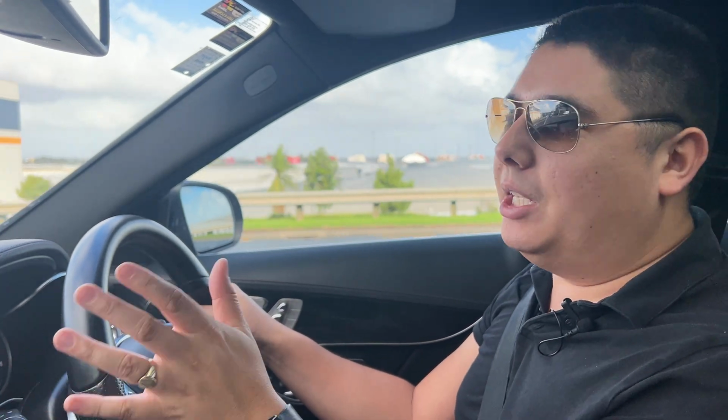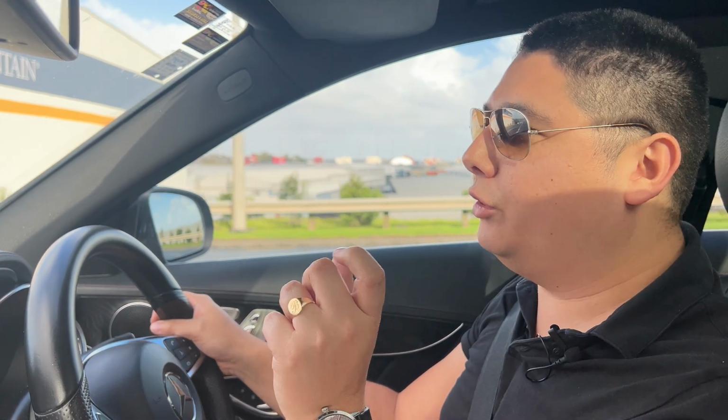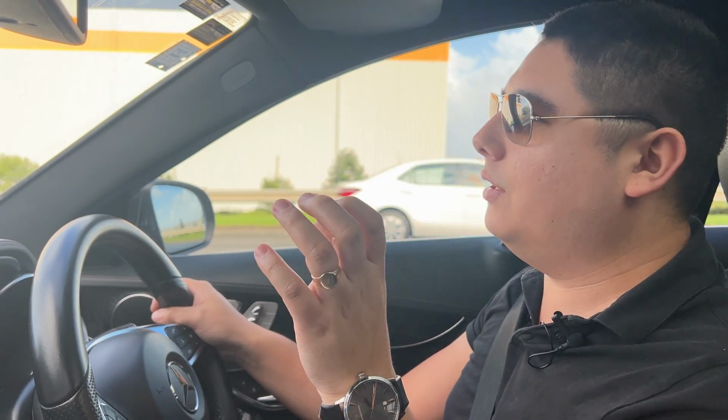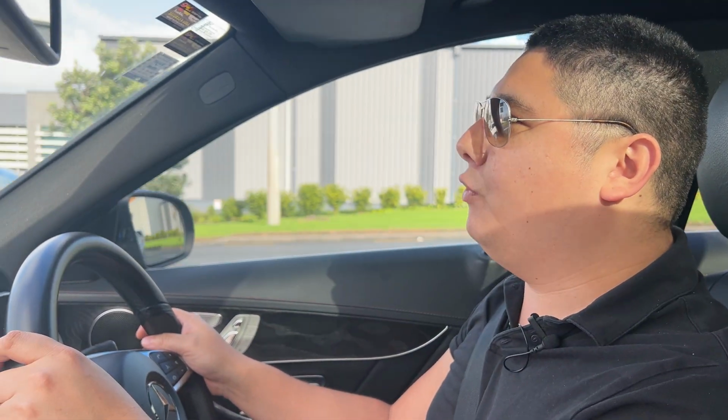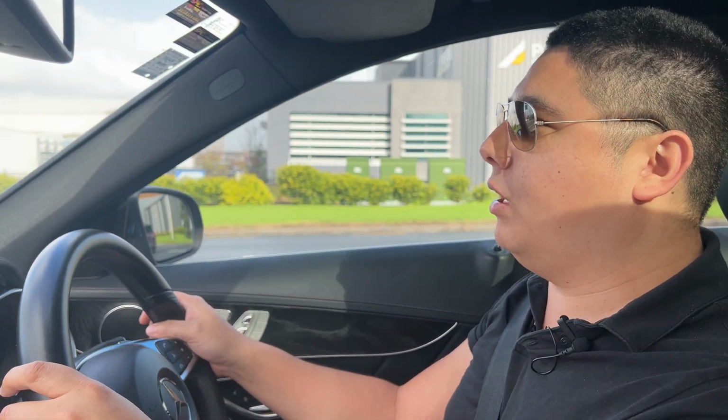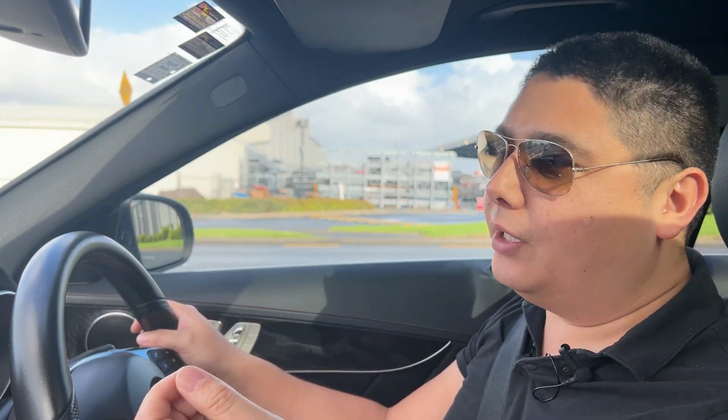So there are some names that can be quite confusing. Firstly, we've got DISTRONIC. DISTRONIC is Mercedes' name for cruise control. DISTRONIC Plus is their name for adaptive or radar cruise control. And then you've got SPEEDTRONIC, and SPEEDTRONIC is a speed limiting system.